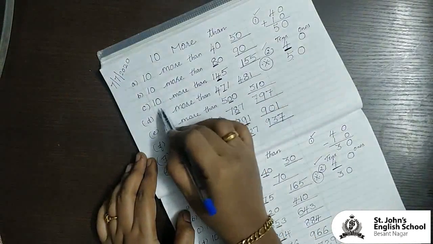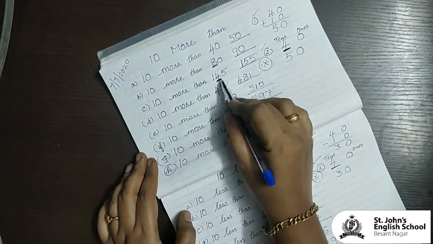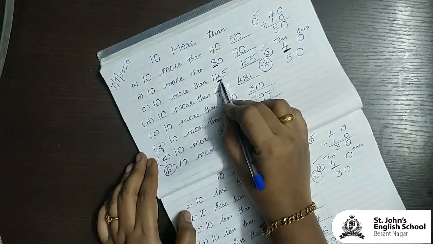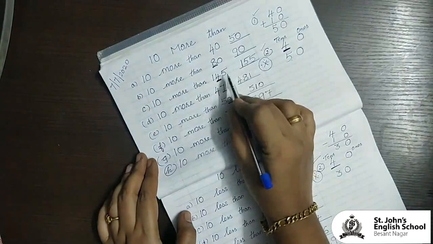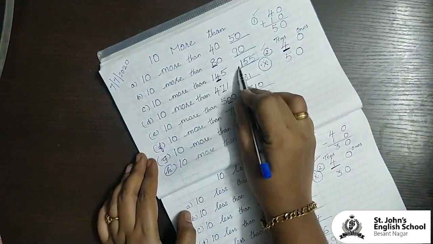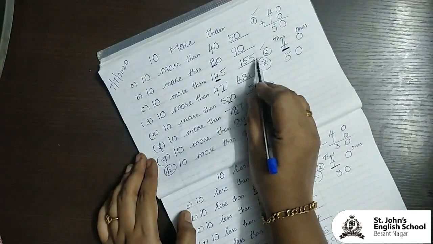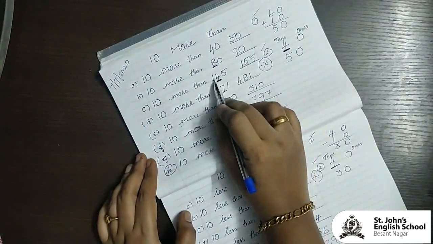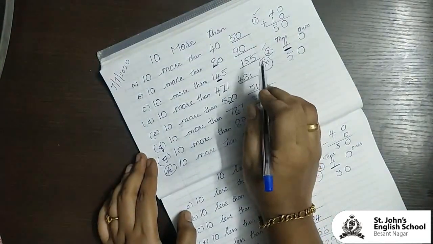See, once again we will see the sum. 10 more than 145 means which number is there in the tens place value? 4. So 4 means you have to add 1 to that. 4 plus 1 is 5. So the remaining numbers you have to write just like that. In the ones place value we have 5. Write that same number. And in the hundreds place value we have 1. The same number you are going to write. Is that clear for you children?